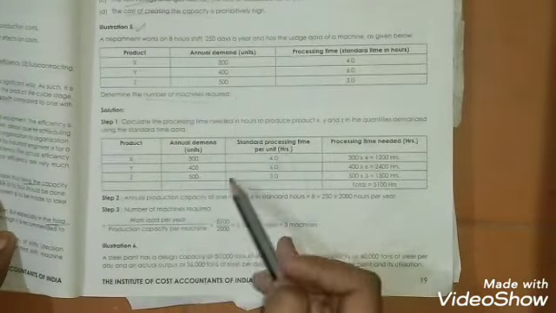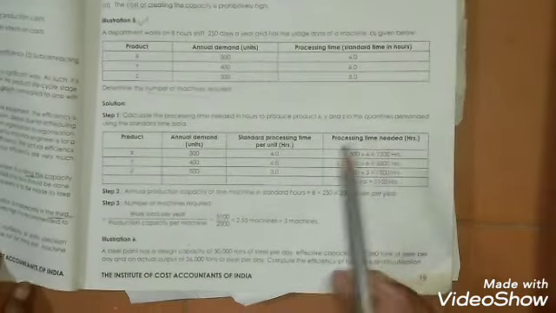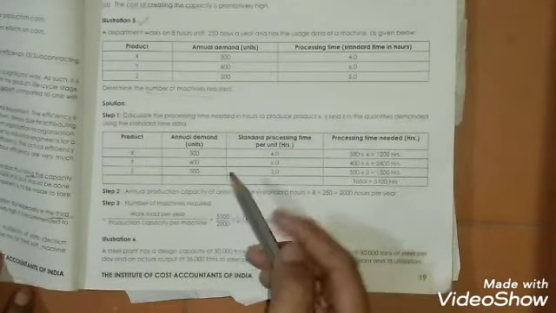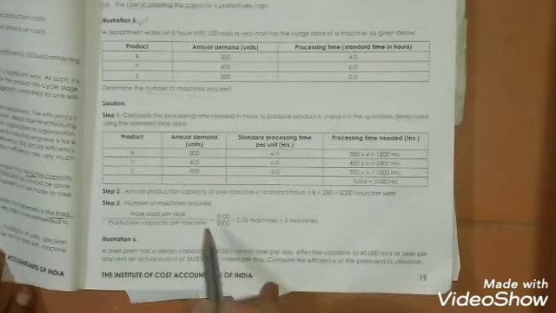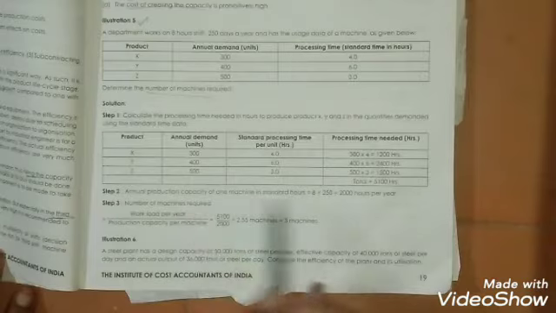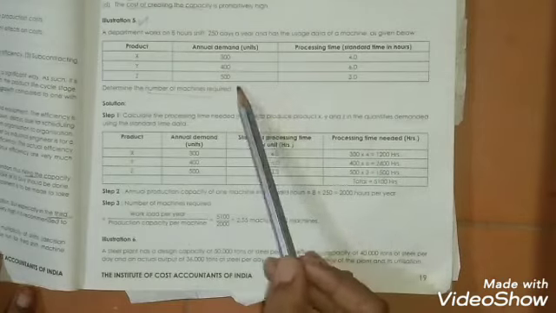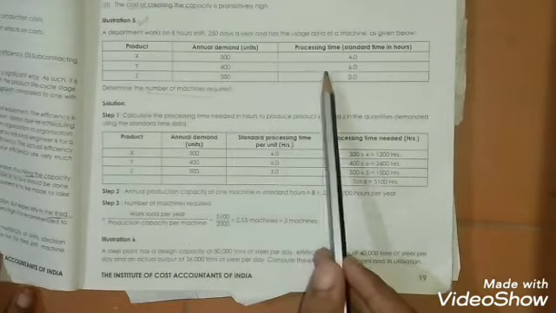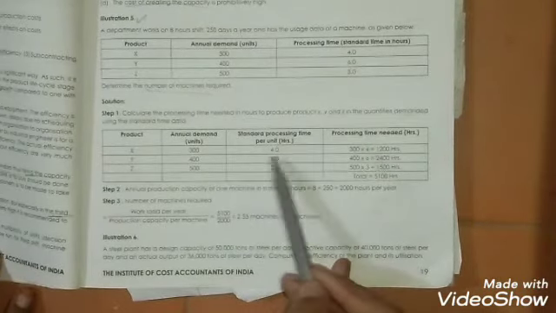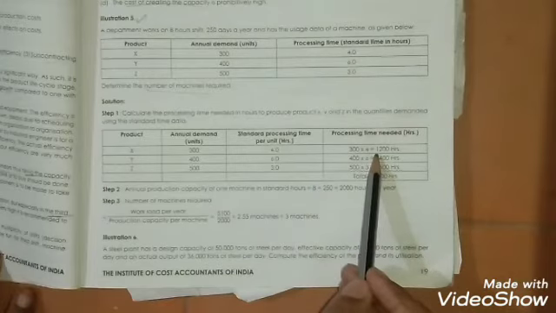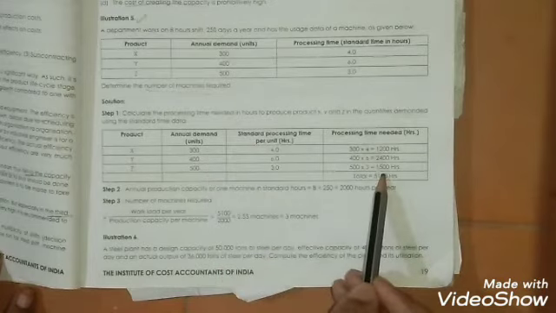First, apply the product and annual demand. We have to apply the sample time in hours. But to arrive at the answer, we have to apply the formula: workload per year divided by production capacity per machine. In order to calculate workload per year, we have to find out the processing time. Processing time is nothing but 300 units into 4. That is annual demand into processing time will be the processing time needed. So we have to multiply 300 into 4 and 1200 is the answer. 400 into 6, 2400. 500 into 3, 1500.